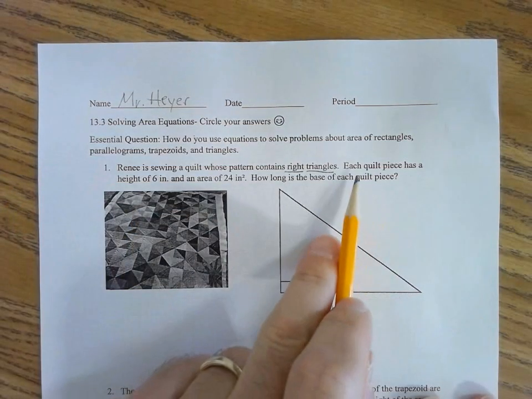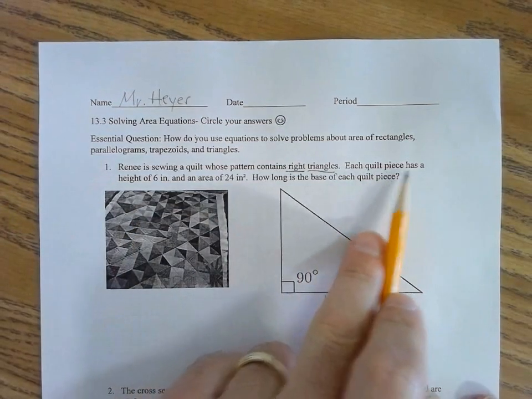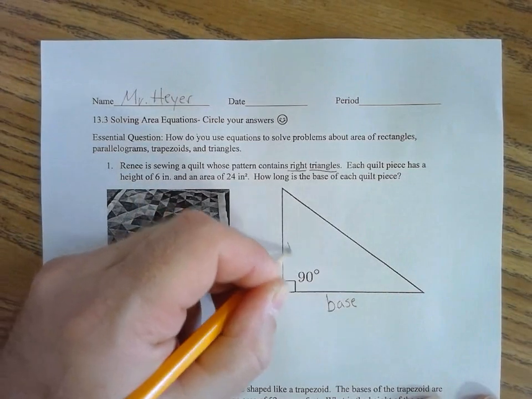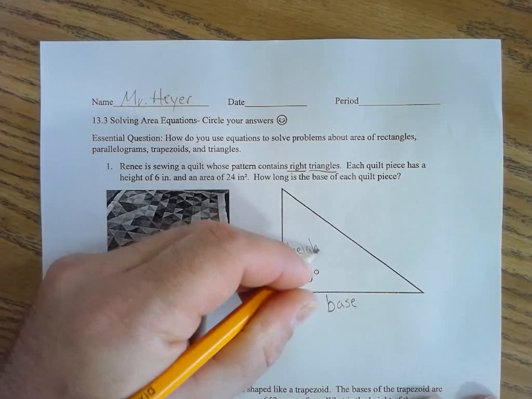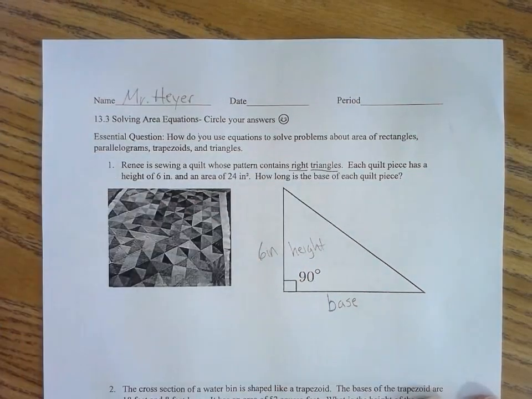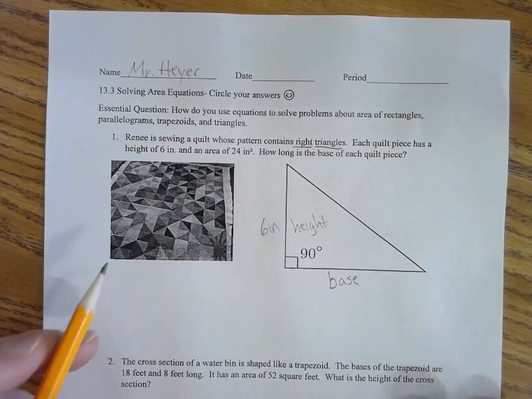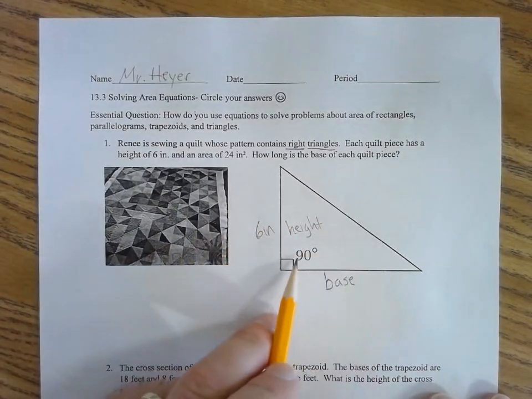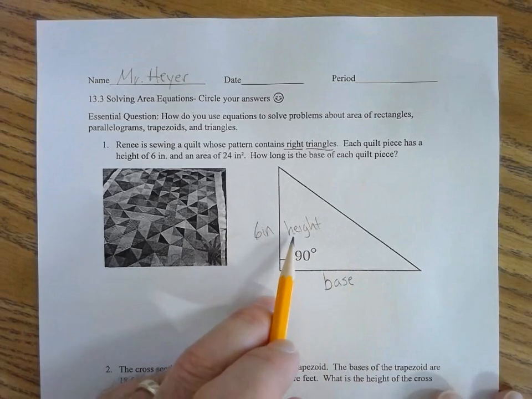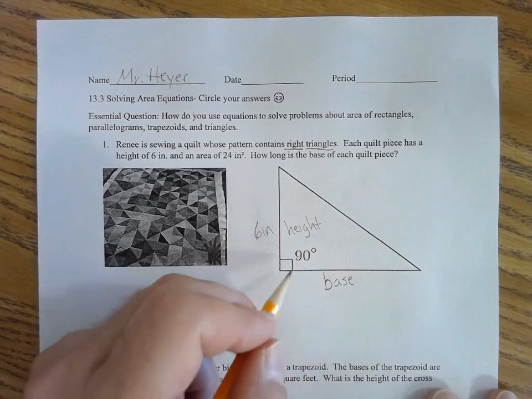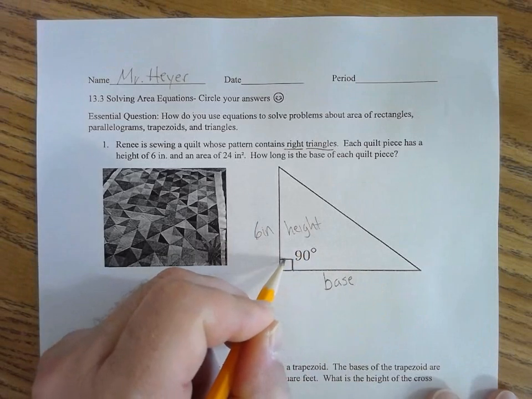Okay. What else do they say here? Each quilt piece has a height of 6 inches. So this is going to be my height, and this is going to be 6 inches. So go ahead, if they don't have a shape for you to write on, draw a triangle yourself. And then, you know, a right triangle has to have a 90-degree angle.